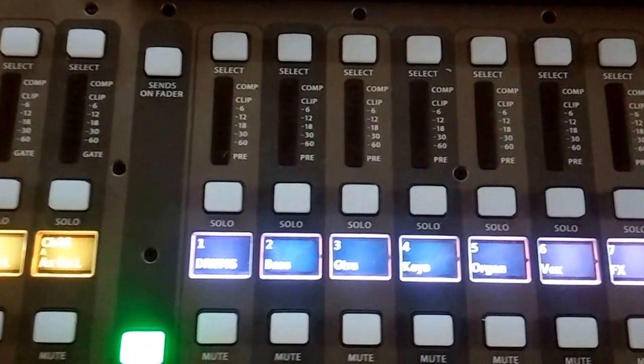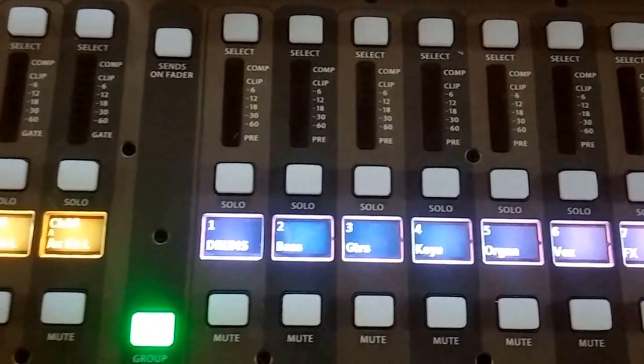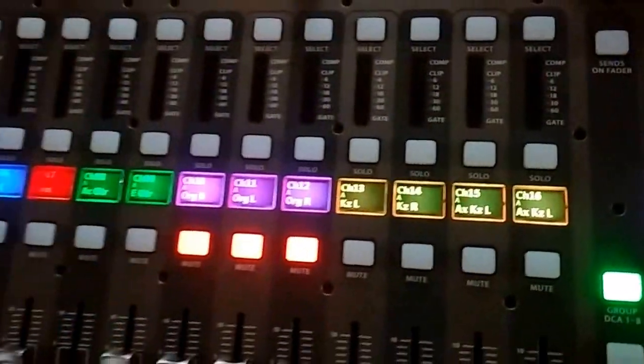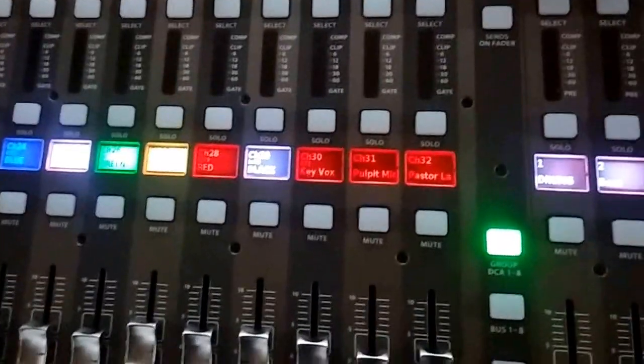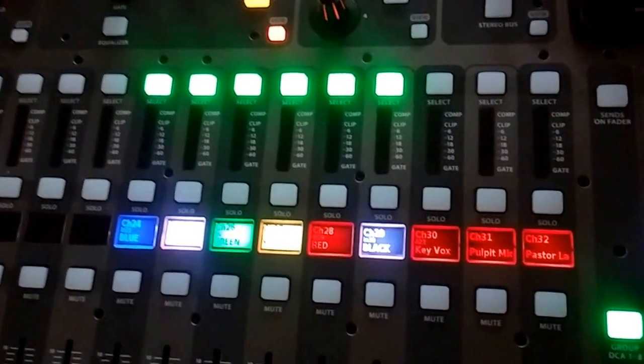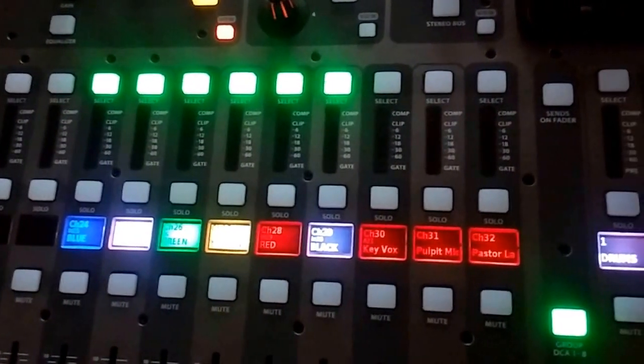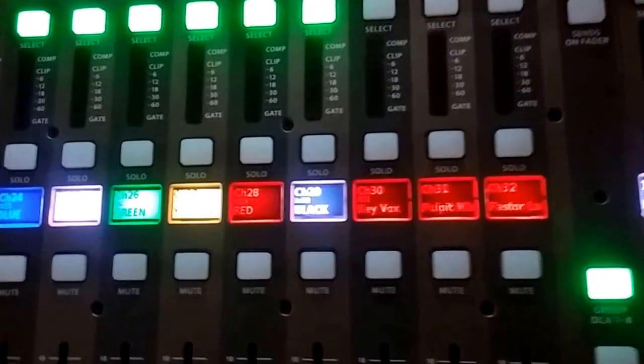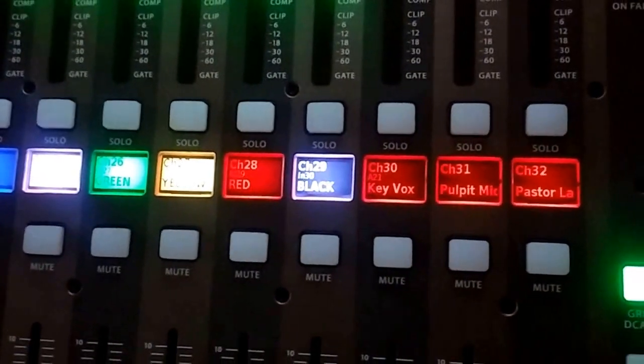Now the next one over is for the microphones. They're more accurately the Behringer microphones, which there are 6 of them. And you push that button and you can see that controls those as a group.